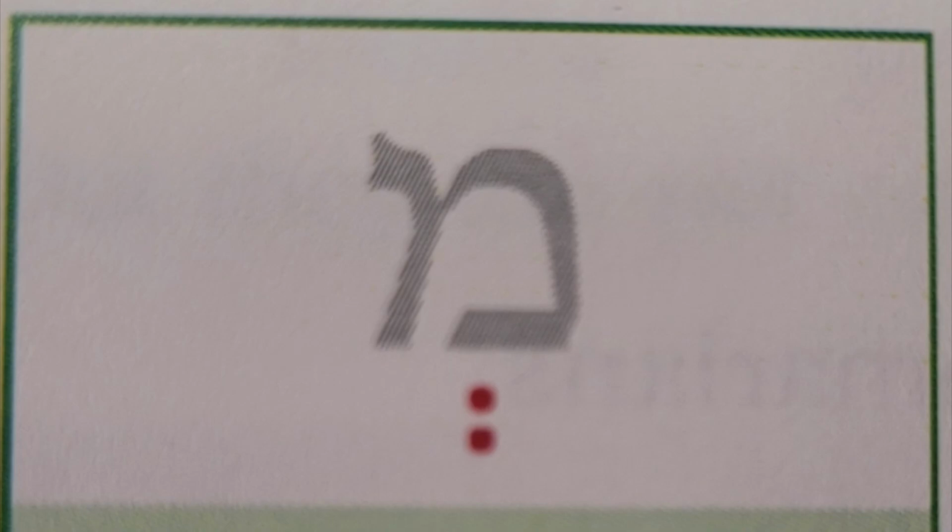Now, I brought up these 5 categories, but there are other vowels. And those are, I guess, half vowels. There's a mark that is basically 2 dots vertically spaced that goes underneath letters, and that is a shva. It's hard to describe, but it's a half vowel.